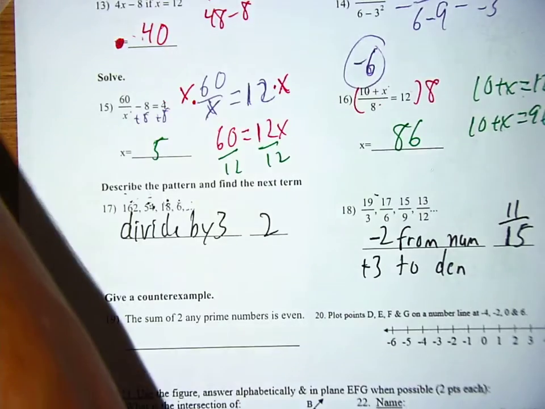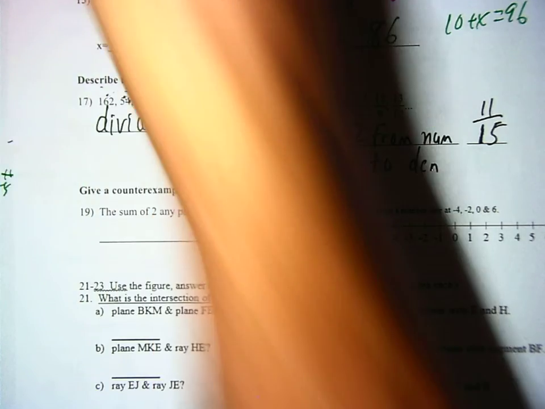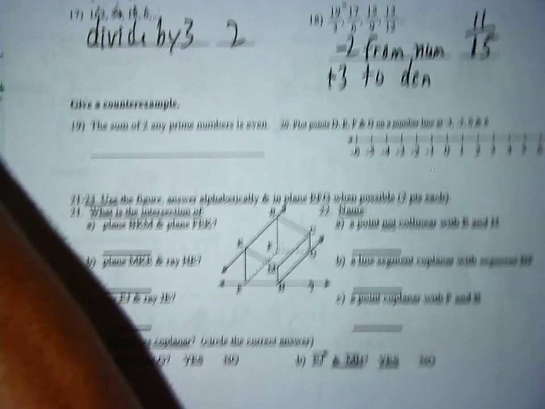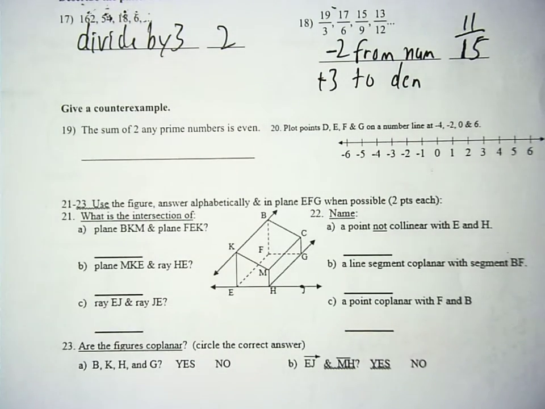Next thing, the sum of two prime numbers is even. I said give a counterexample. So this is a false statement. I'm not going to ask for a counterexample if it's not a false statement. This is a false statement. So there are two prime numbers that when they, this is multiply or add. What does sum mean?